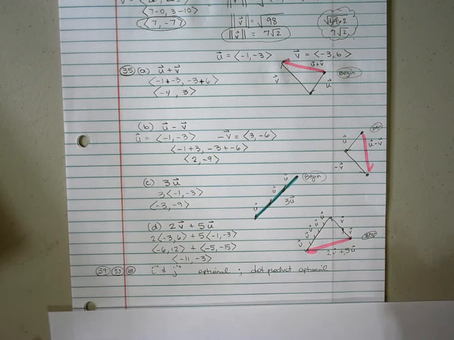And the other ones all have to do with the optional information, so I'm not going to include that in this video, but they had to do with i's and j's, and they have to do with dot products, so I'm not going to require that on the test.